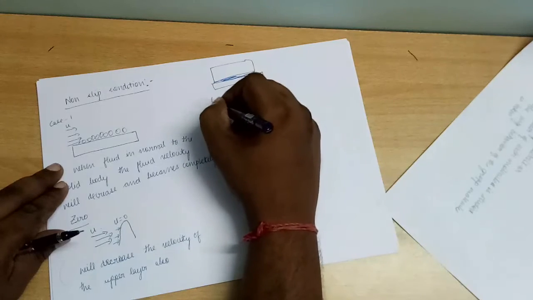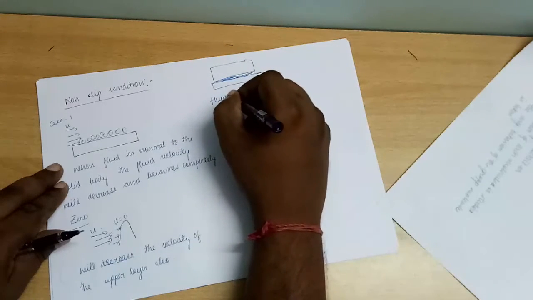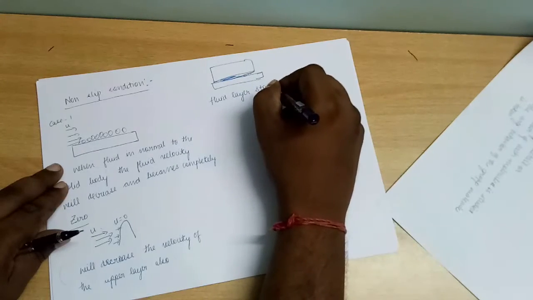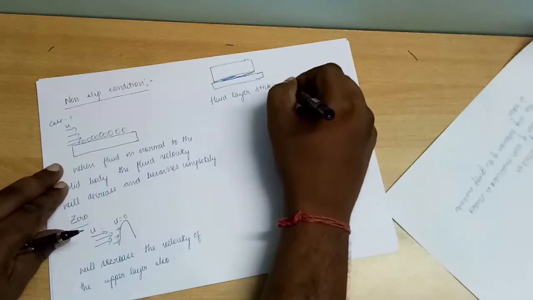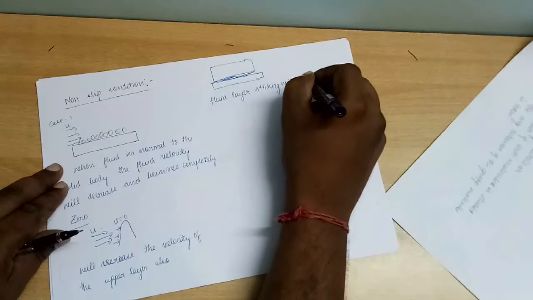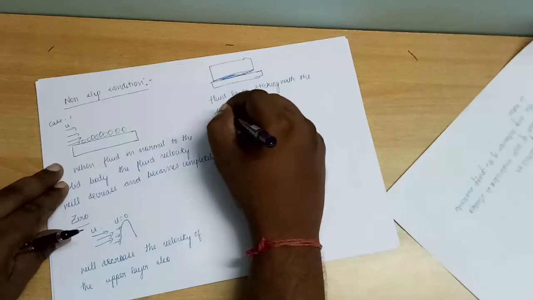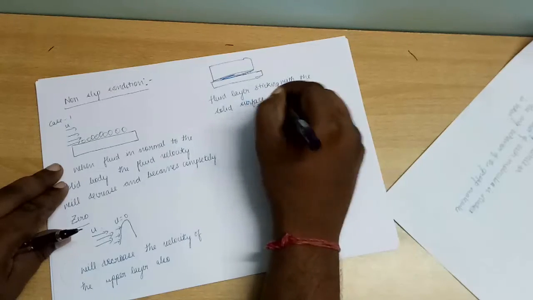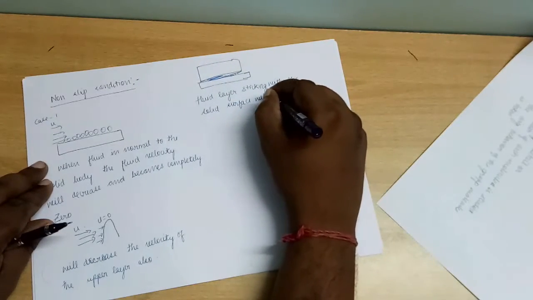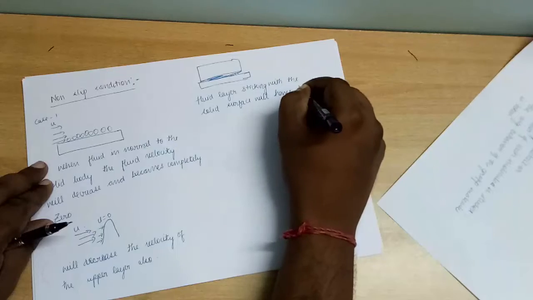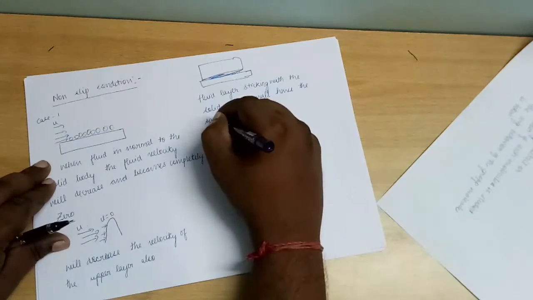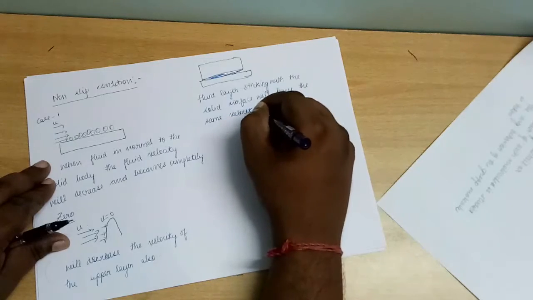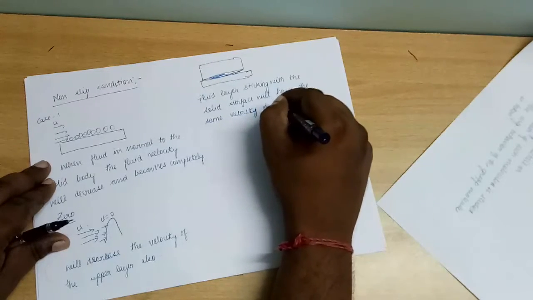So the fluid layer sticking with the solid surface will have the same velocity of the plate.